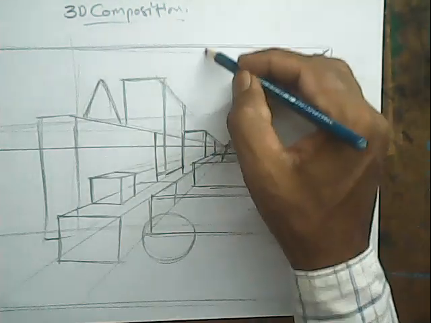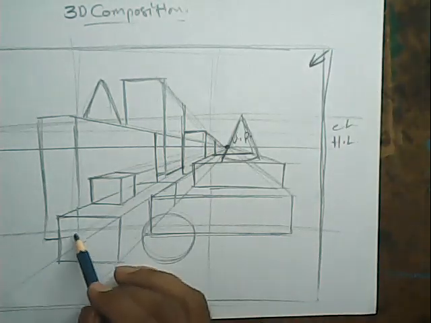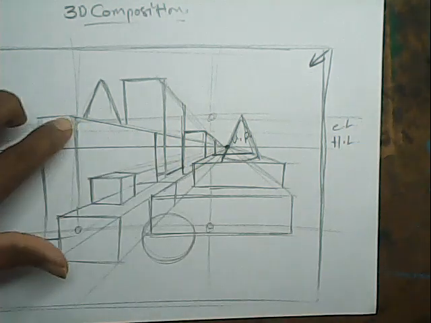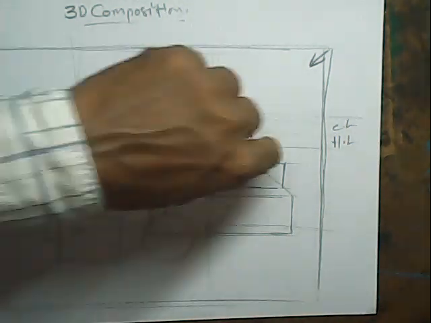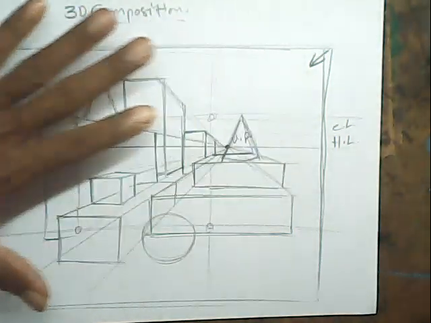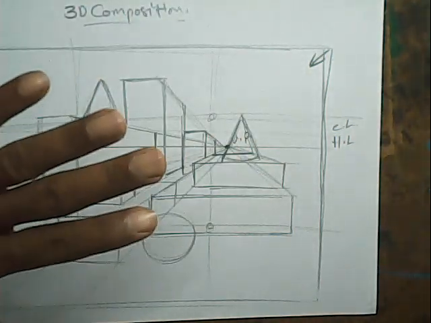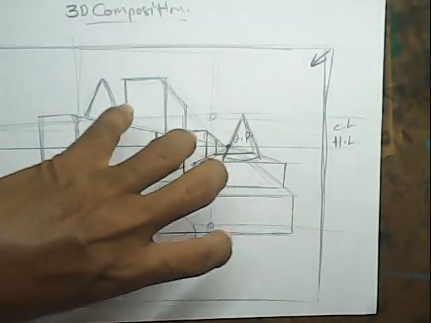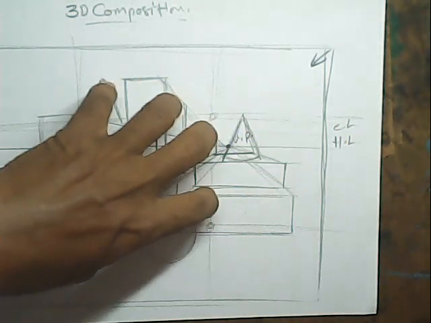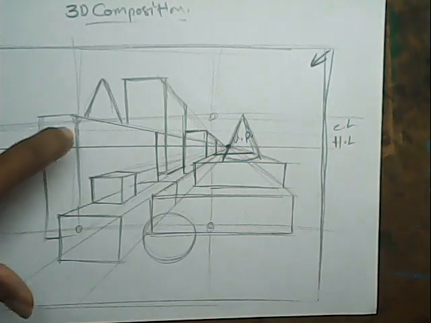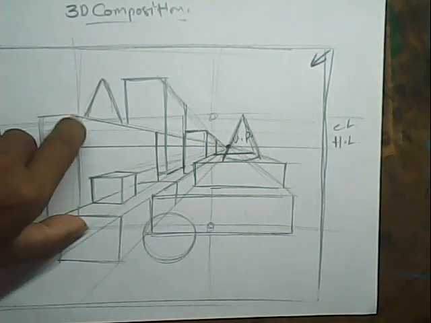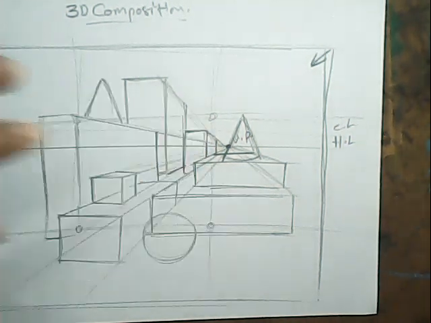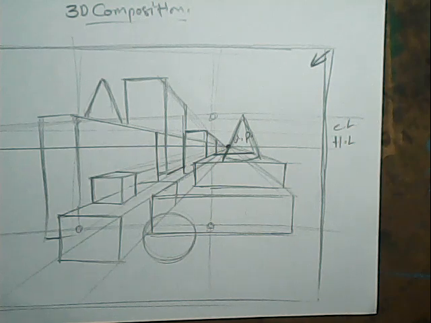The space is divided into three parts each way, so the page is divided into thirds. What does this rule show? The main part of the composition should be in the center of the page. There are four points in this middle major part of the composition. I hope we understood.